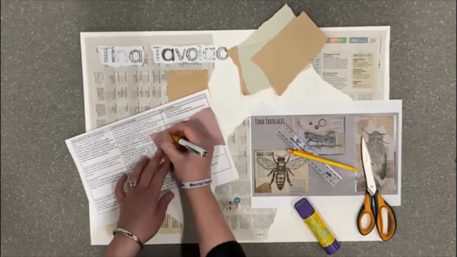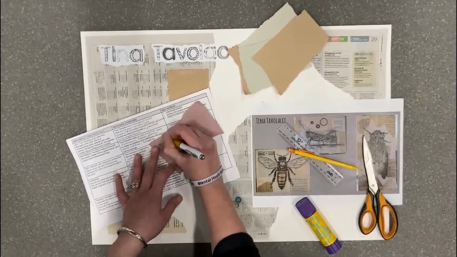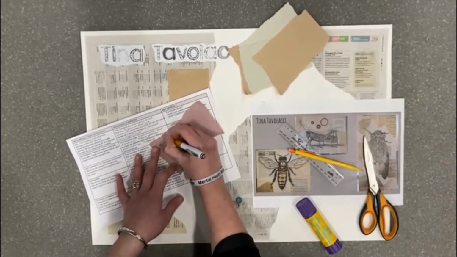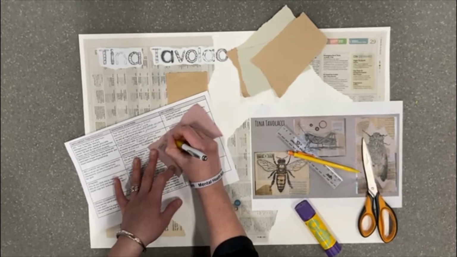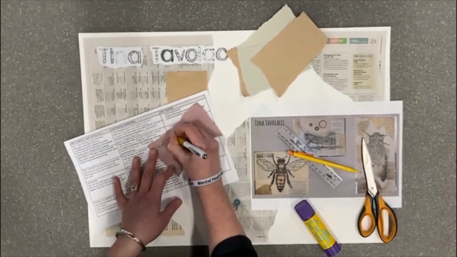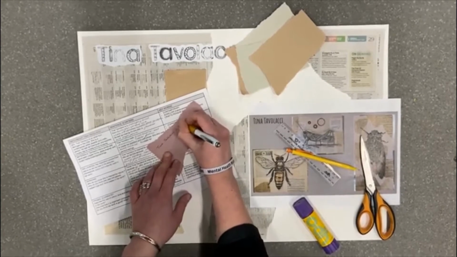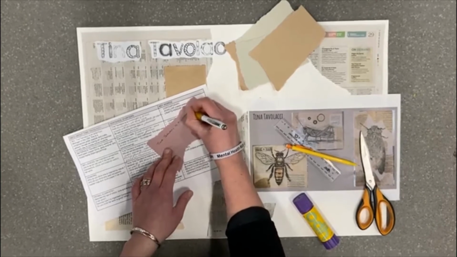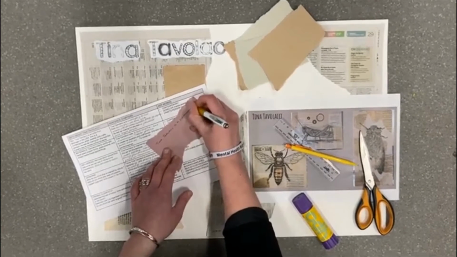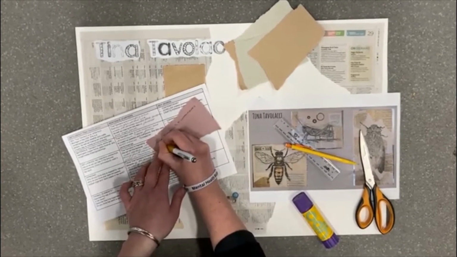So I'm only going to do the first sentence because you don't really need to watch me write this out, but if you are doing the capitals, you do big caps for names, starts of sentences and stuff like that, and then you just do small caps for the rest. So Tina Tavolacci is a contemporary artist. Do copy off the sheet, use your keywords and stuff like that. Make sure you're spelling stuff correctly because that does get marked.